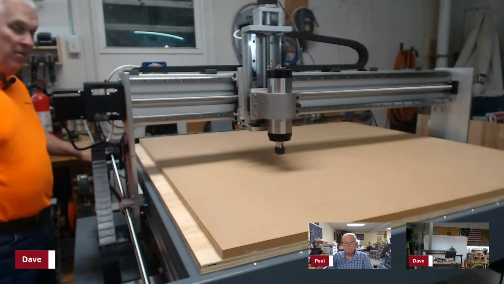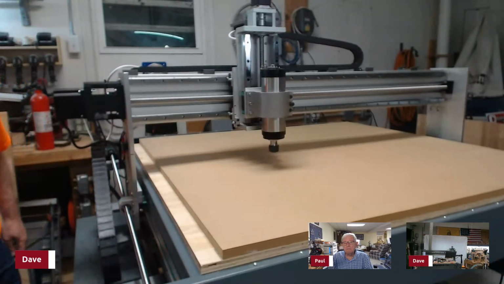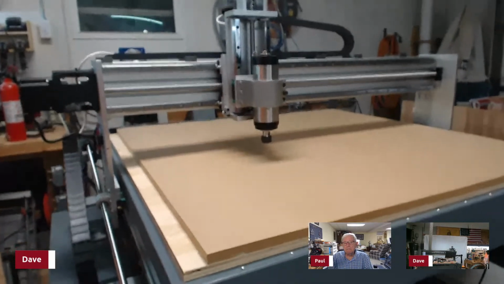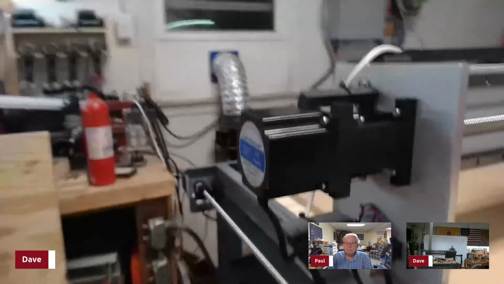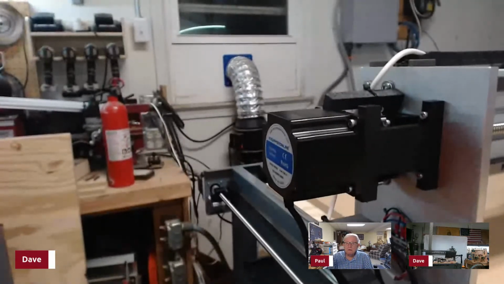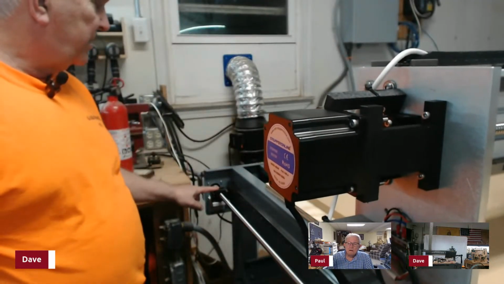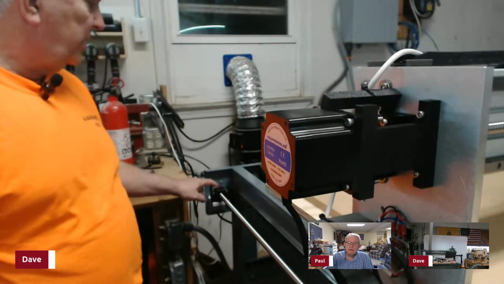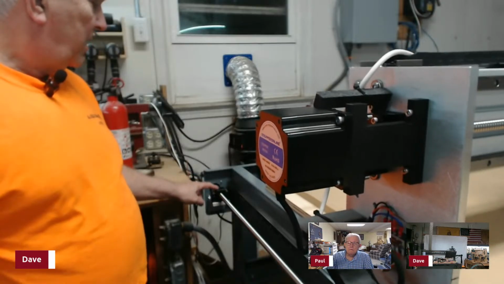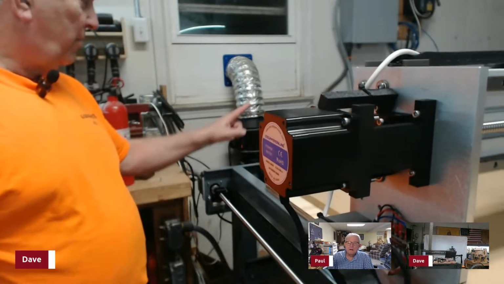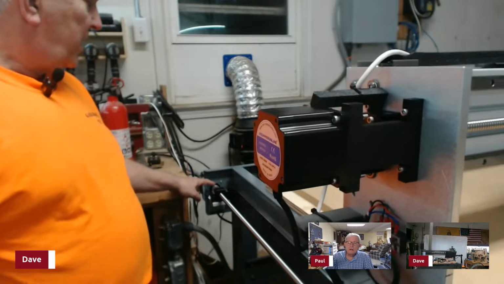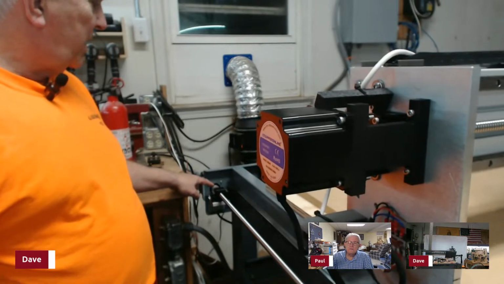Then I had to fabricate this bracket to give this thing a place to set. This is the BK12. So I fabricated 2 brackets, one for each side. And then you can see the coupler right here spinning back and forth.